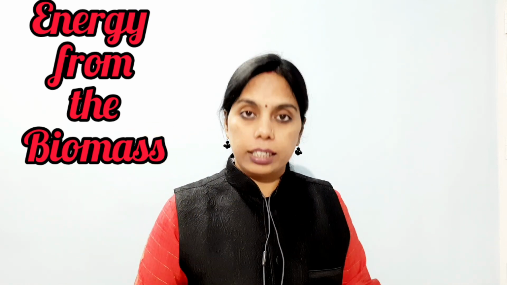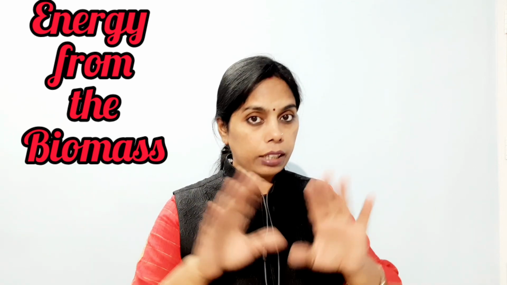Next in this series is energy from biomass. This is very common. You can see this small sample around your houses also, that is biogas. Many of you might have seen that we put our kitchen waste in it and it generates a gas. That gas is basically methane, a clean gas, and it can be used for glowing a bulb, not very high power but a little, and for cooking definitely we can use it. So this is a clean source of energy generated from the waste of our houses.